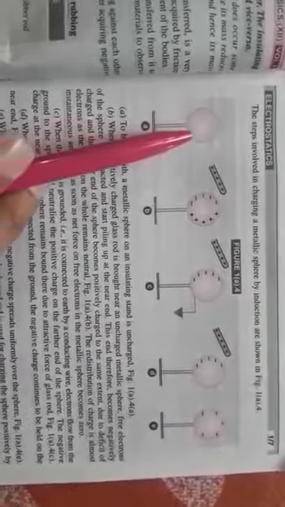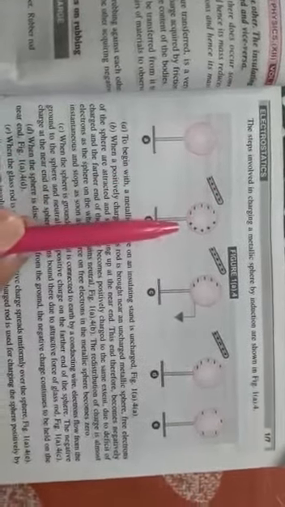In the first diagram, diagram A, you can see that we have a metallic sphere which is neutral, which is uncharged, and it is standing on an insulating stand. In the second diagram, we have brought a positively charged glass rod near the neutral sphere. Then what will happen?